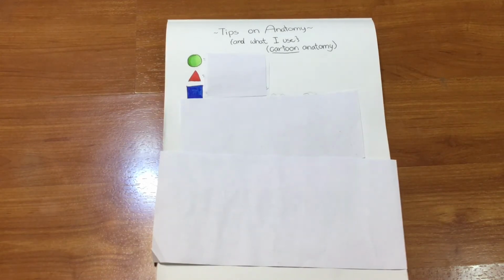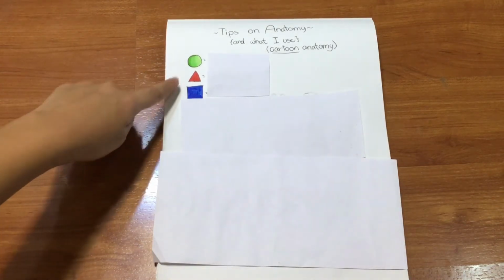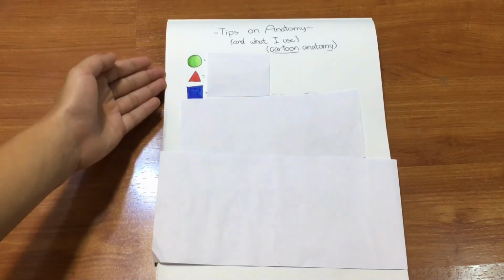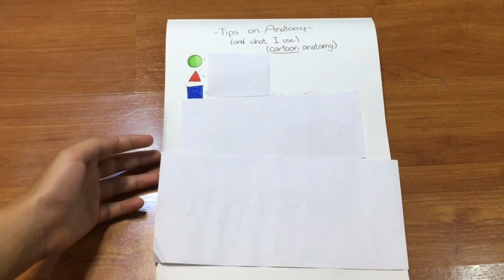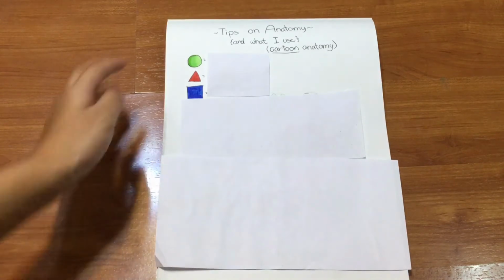So let's get started! First I'm going to talk about the different shapes that you usually use, like the basic shapes. You have the circle, the triangle, and the square. And each of these represents something and shows you the character of the person that you're drawing.